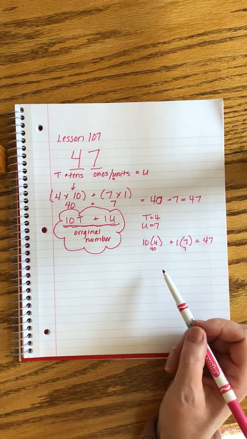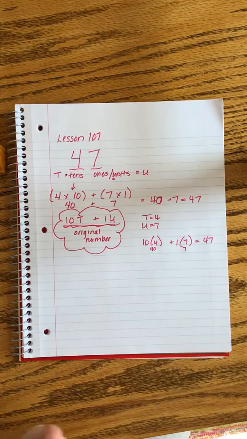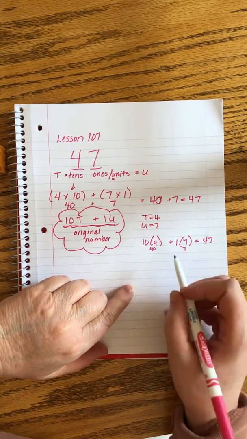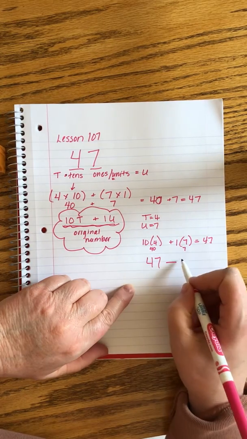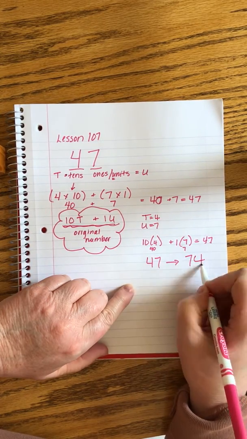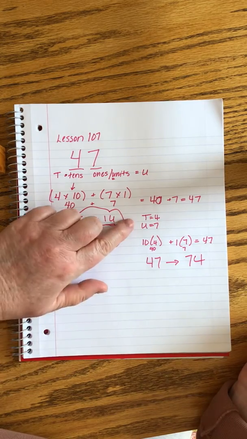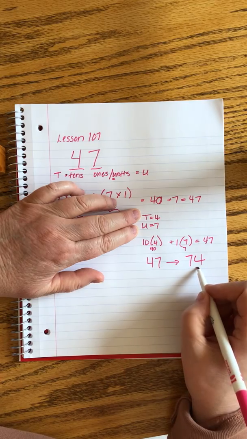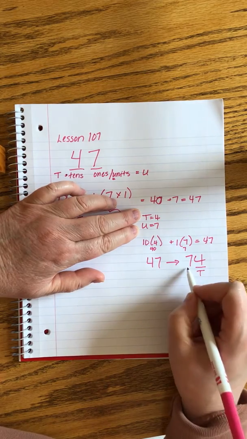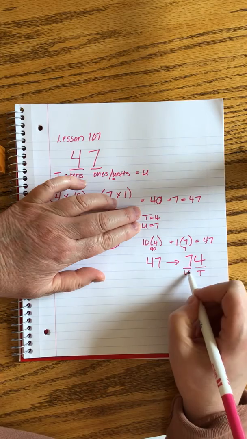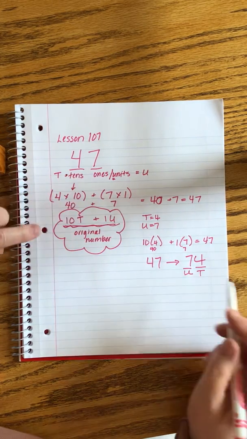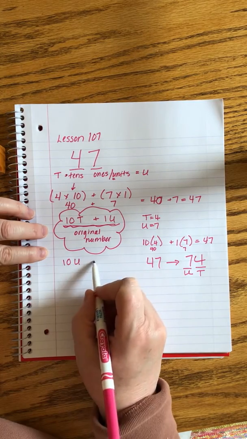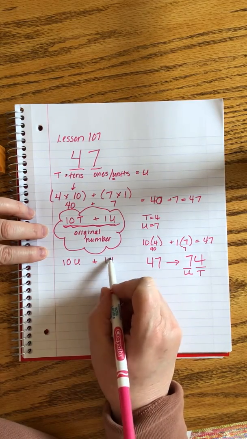Okay, now what if we wanted to reverse the digits? What if we wanted to take this number and reverse it so that 47 becomes 74, right? Look what's happened in terms of our variables. The number that we're calling T is now in the ones place, and the number that we're calling U is now in the tens place. So if we wanted to write this, we would say 10 times the units place plus 1 times the tens place.